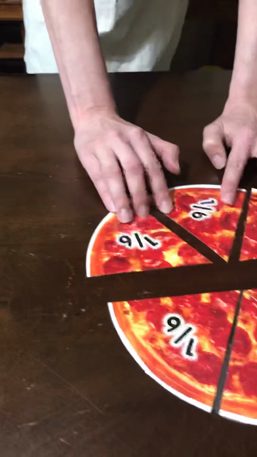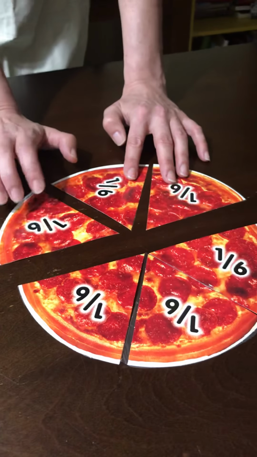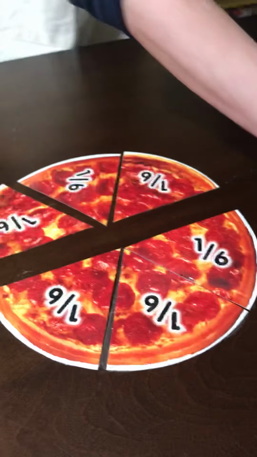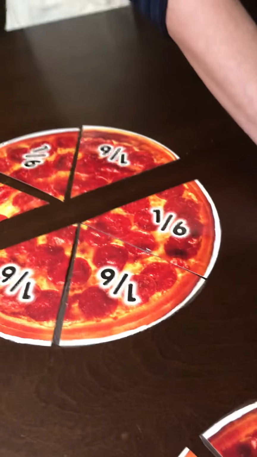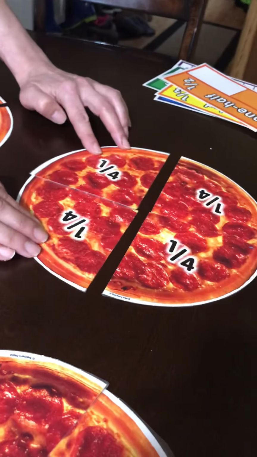You said you were done asking questions. You had some anxiety. It would be 3/6. 3/6 equals a half. Look at this one. Ready? 2/4. Move the camera over, please. 2/4 equals a half, and a half equals a half.